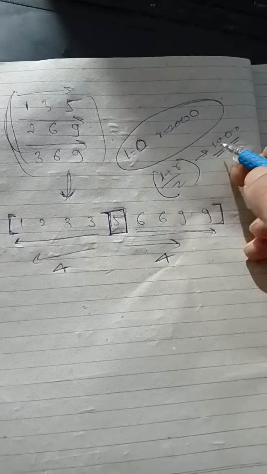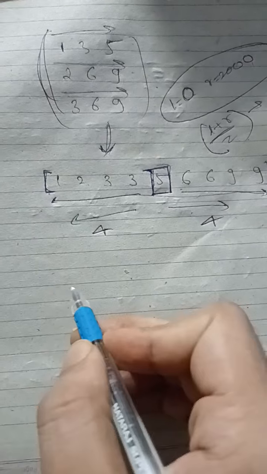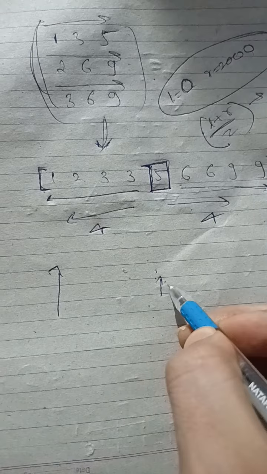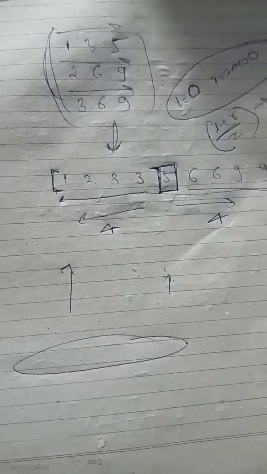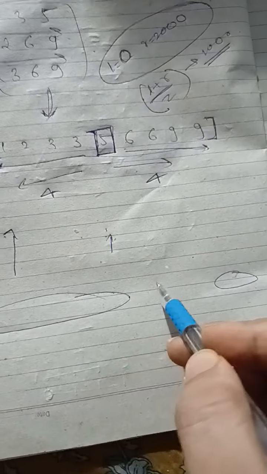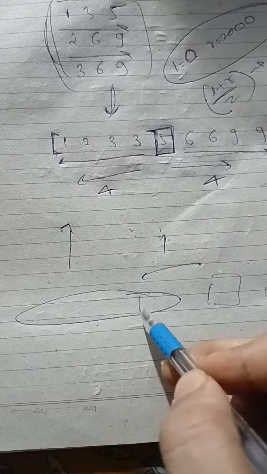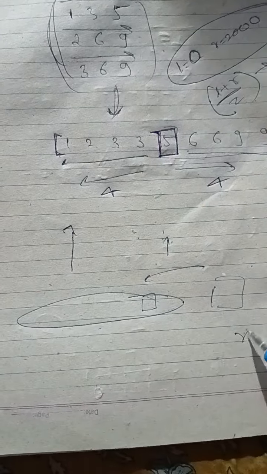We will find the number of elements that are less than this (L plus R) by 2 and the number of elements that are greater. If the number of elements that are less is greater, and the number of elements that are greater is less, then it means the element needs to move left, because we have to go to the middle in order to find the median. So we will make our right mid minus 1. This is how the binary search will work.